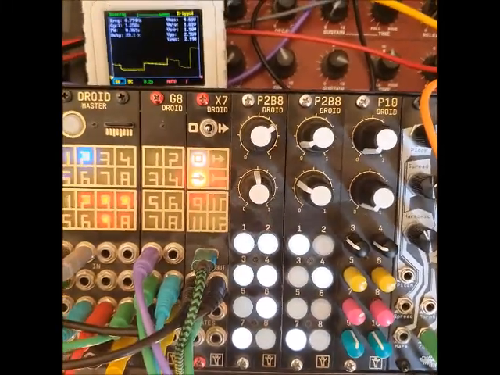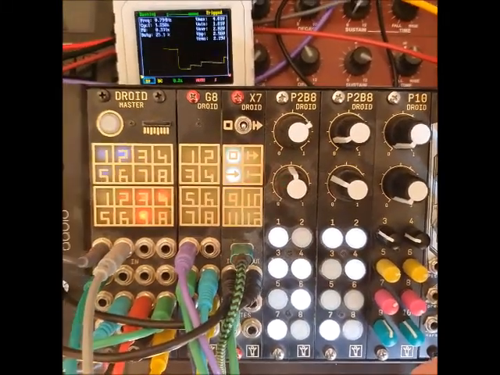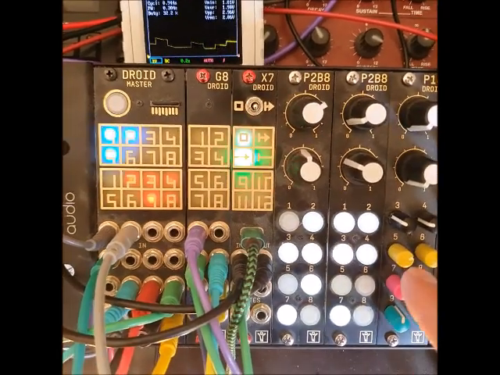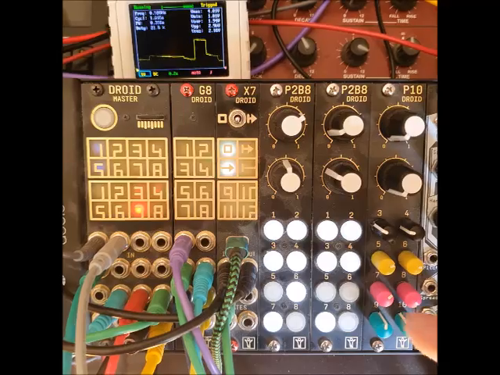Then the envelope outputs, they have attenuators actually, so you can also reverse them.